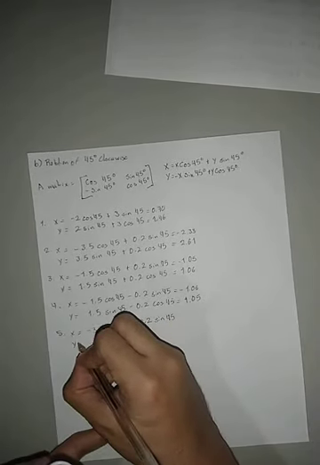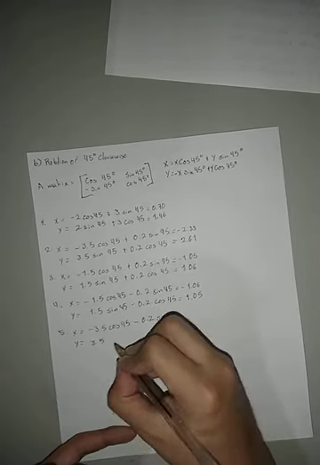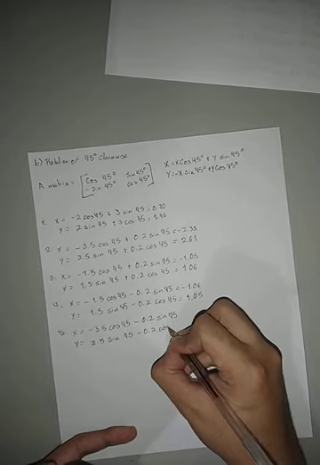For the y, it's 3.5 sin of 45 minus 0.2 cosine of 45.